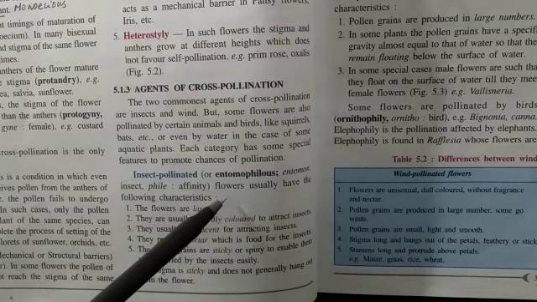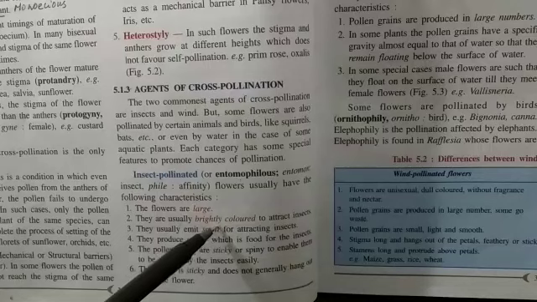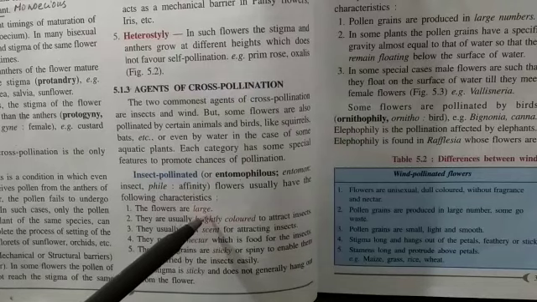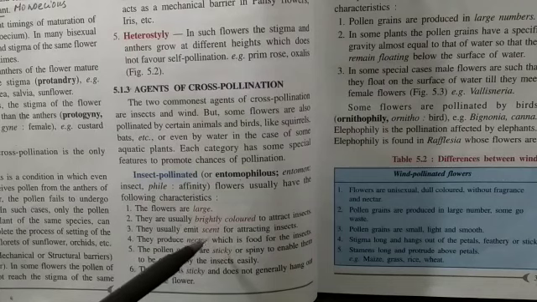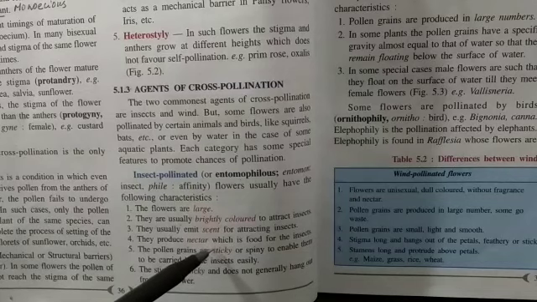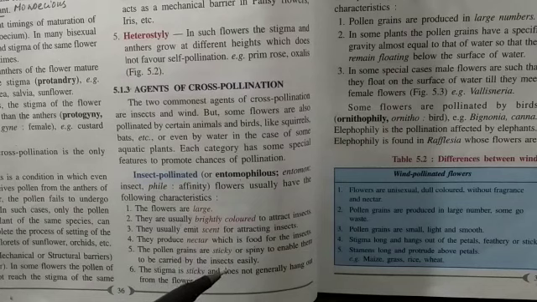The flowers show certain characteristic features, like the flowers are usually large in size. They are usually brightly colored to attract insects, usually emit scent for again attracting insects, and they produce nectar, which also forms the food for the insect. And normally the pollen grains are sticky or spiny in nature. Because of the stickiness or the spiny nature, the pollen can be attached on the insect's body and carried away easily.